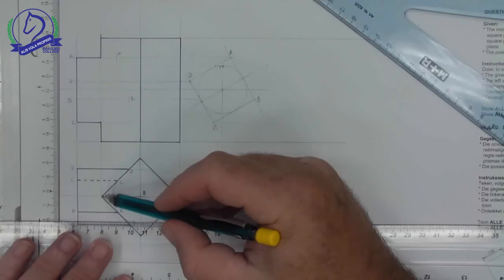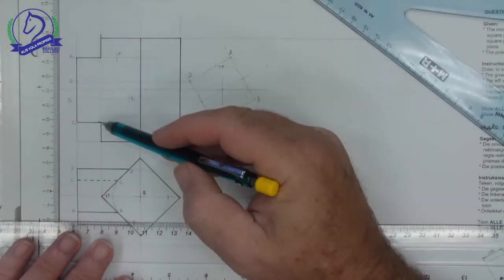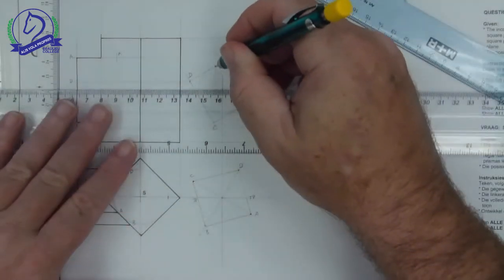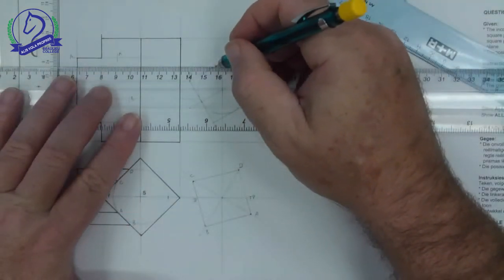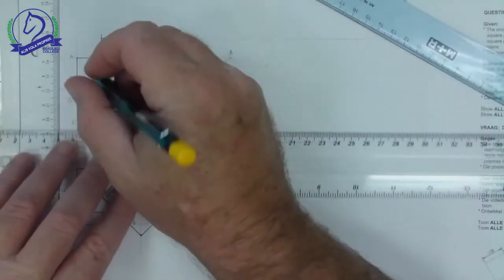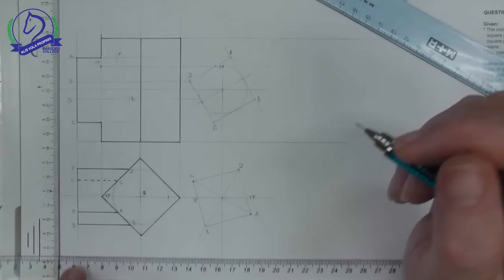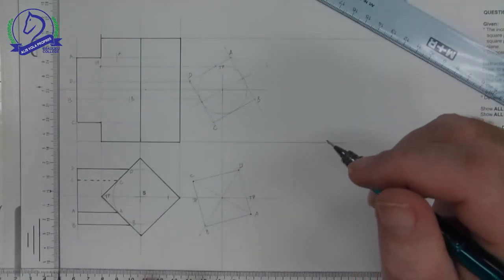We project the lines, so here's the edge of my shape where the turning point is. I've got that, and I now need to take where the turning point measurement hits on my auxiliary and project it across, and that gives me the turning point here on the shape.